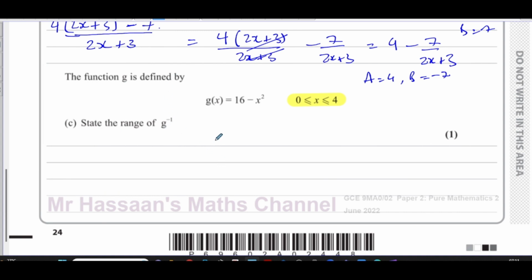Now, one of the things we should realize, as we mentioned just before earlier, is that when you have the inverse function, the y becomes the x and the x becomes the y, right? So the domain of a function is known as its x values, the x values it can take.